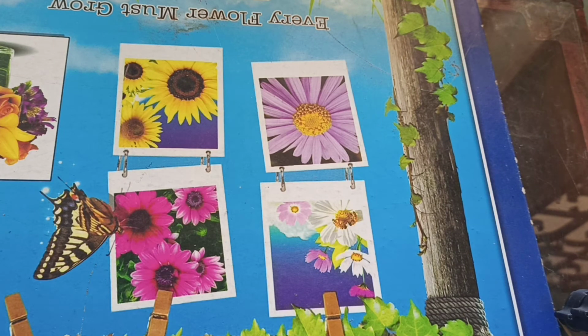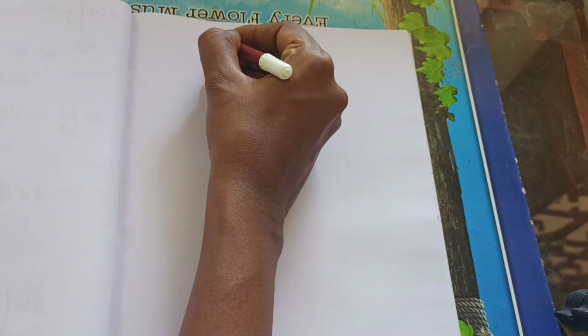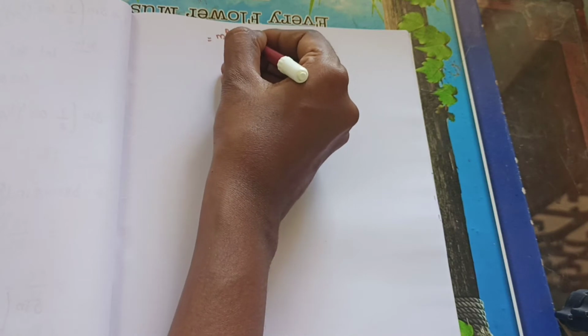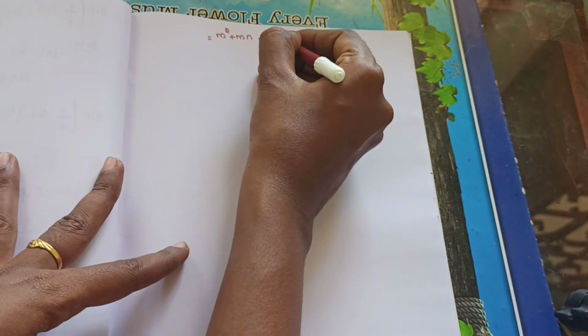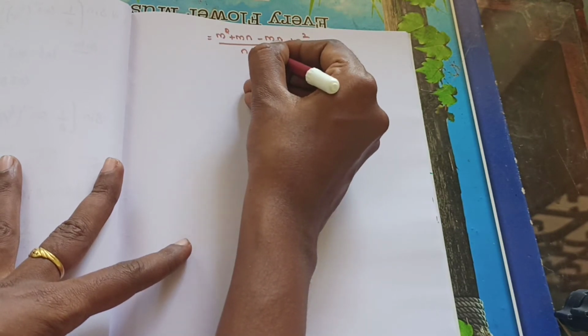Okay, then in the numerator you multiply inside. So when you are multiplying, how much will you get? m square plus mn minus mn plus n square divided by n into m plus n.